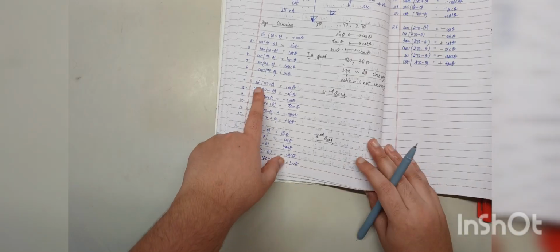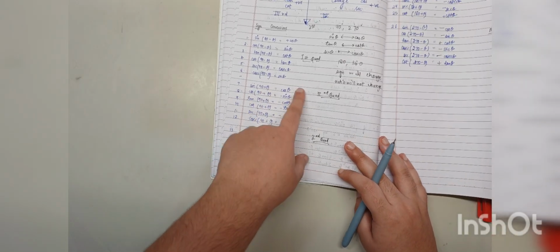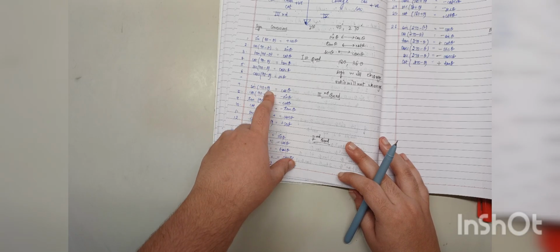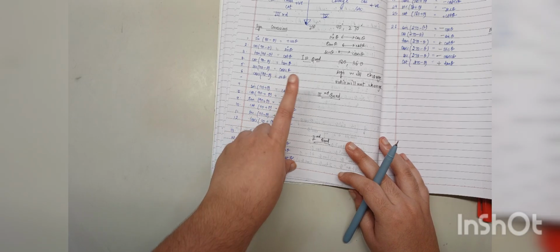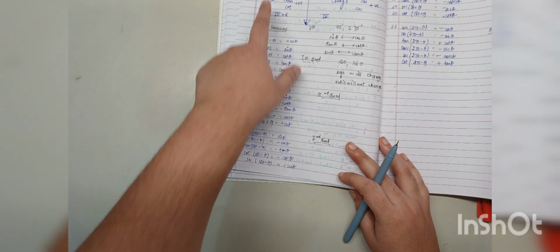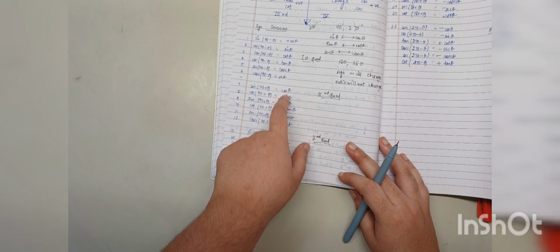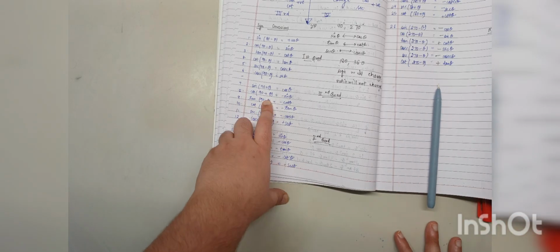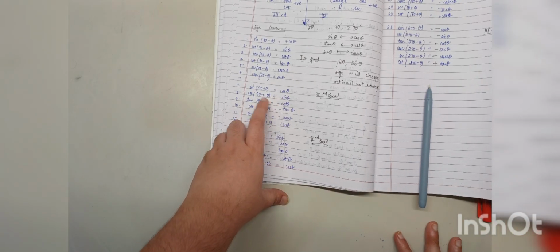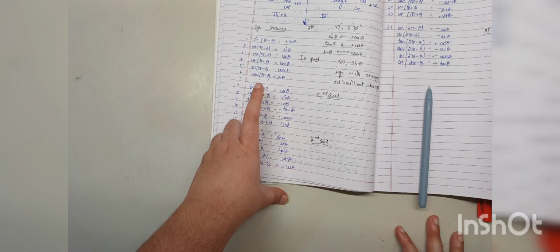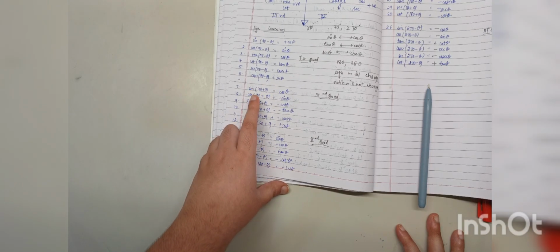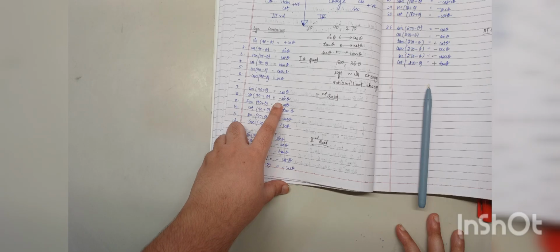Now let's come to second quadrant where it is written 90 plus theta. As 90 is written, ratio will change. Sin 90 plus theta gives cos theta, and sin is positive in second quadrant, so we will get plus cos theta. Now cos 90 plus theta gives minus sin theta. Why? Because cos changes to sin and cos is negative in second quadrant because only sin and cosec are positive, so we will get minus sin theta.